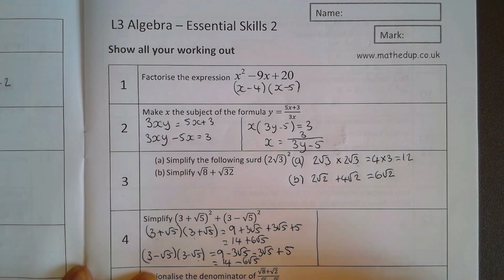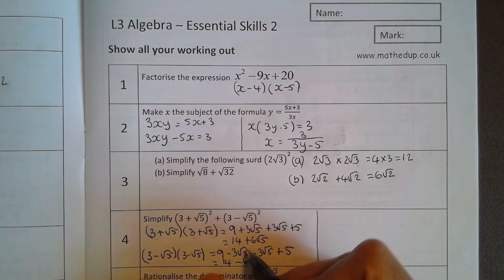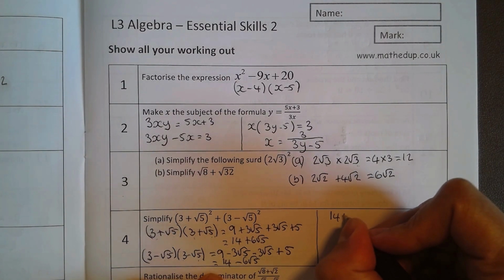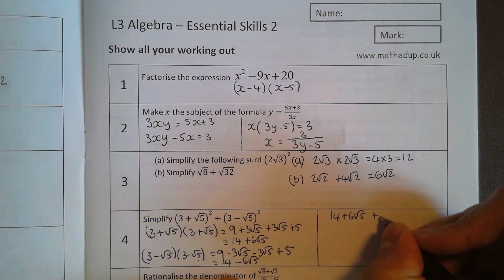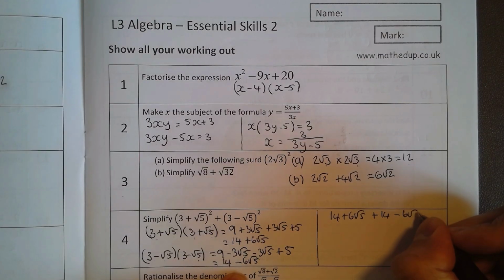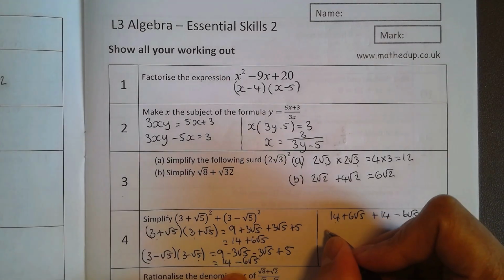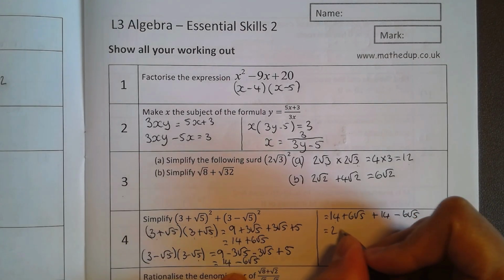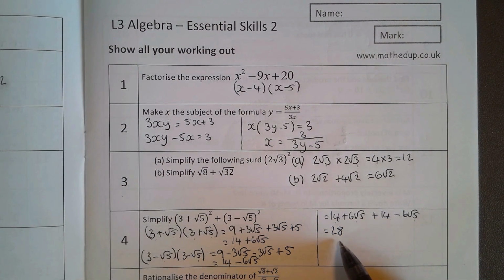Okay, so I'm now going to add these together. So that means I need to add together 14 plus 6 root 5, add 14, add negative 6 root 5, which is the same as take away 6 root 5. And if I simplify that, I've got the 14 and the 14 bit, that gives me 28. And then I've got the 6 root 5, take away the 6 root 5, which gives me no root 5. So my final answer is going to be a rational number, and it's just going to be 28.